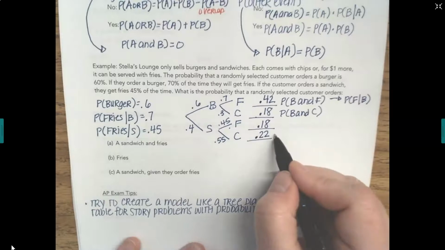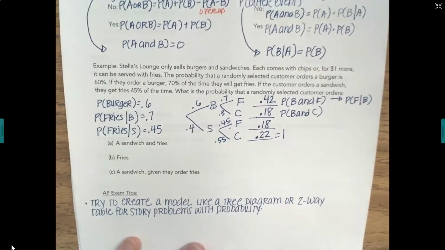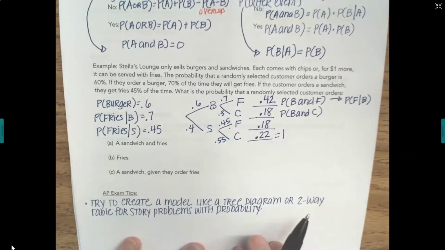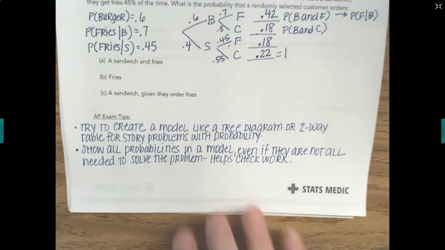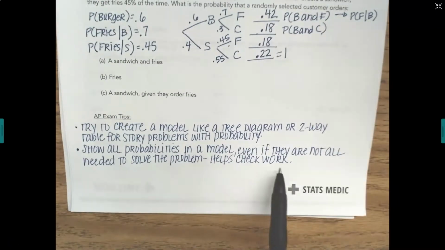Okay, even if you don't necessarily need all of these probabilities, you should still do them because you want to add them all up and make sure that this total equals 1, just to check your work to make sure that you haven't made an error, and it doesn't really take a whole lot longer. So that's AP tip number 2. We showed all of our probabilities here, even though we're probably not going to need them all, because it helps us check our work. It's a good idea to hold on to.